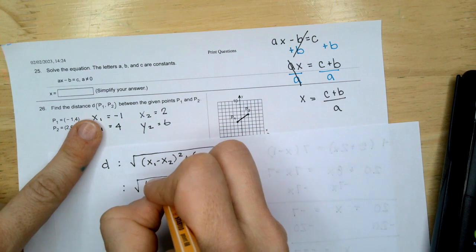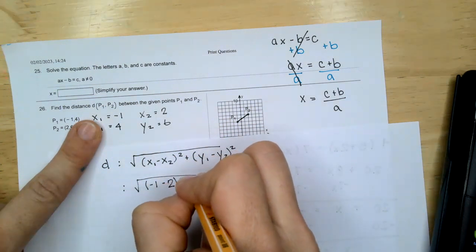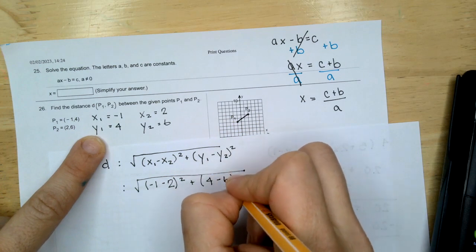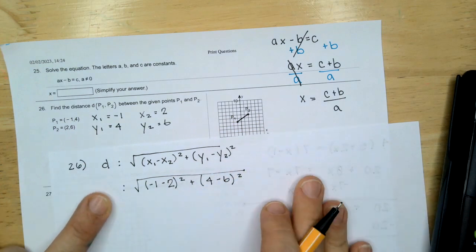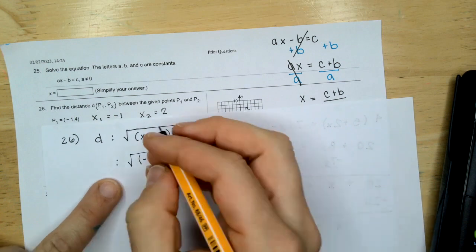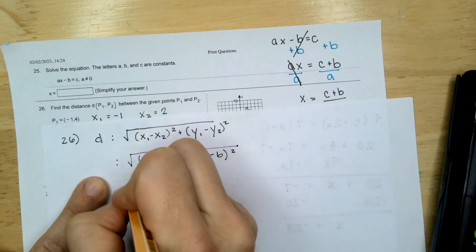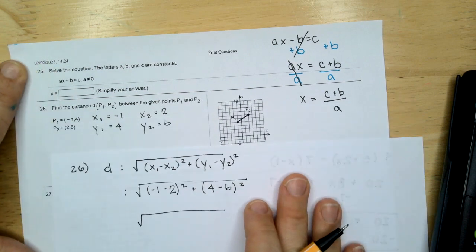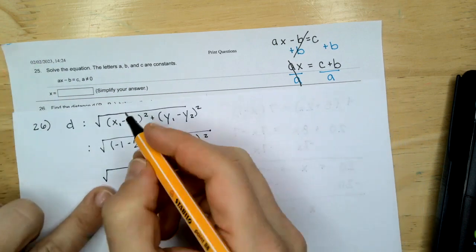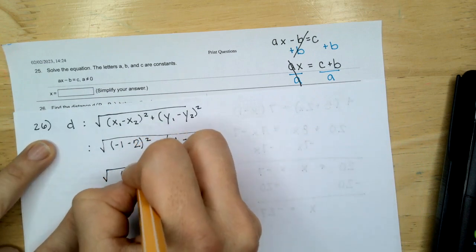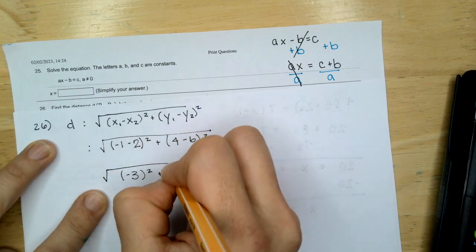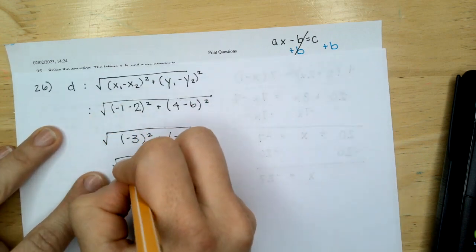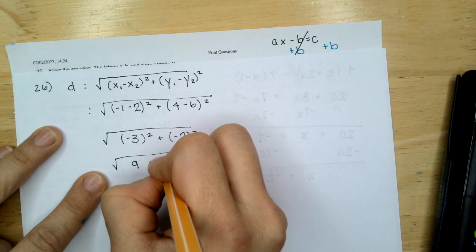So that's negative 1 minus 2 squared plus 4 minus 6 squared. Negative 1 minus 2 is a negative 3 squared. 4 minus 6 is a negative 2 squared. 9 plus 4.